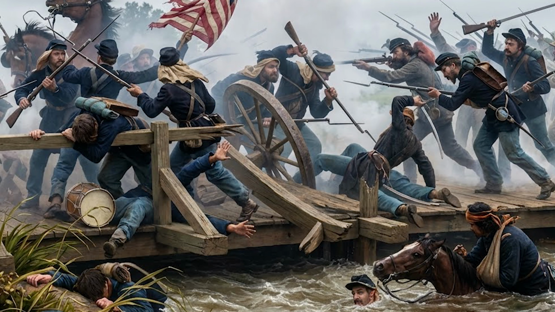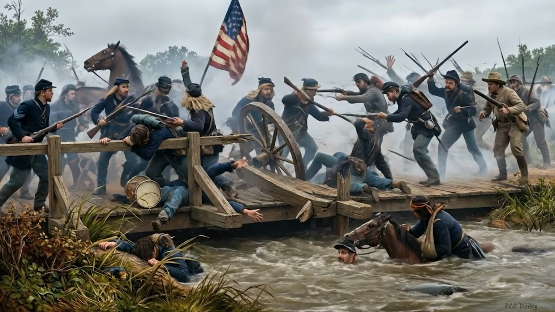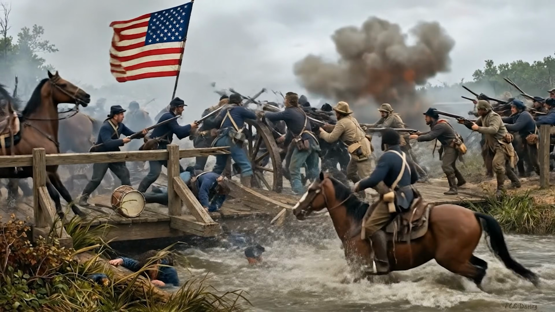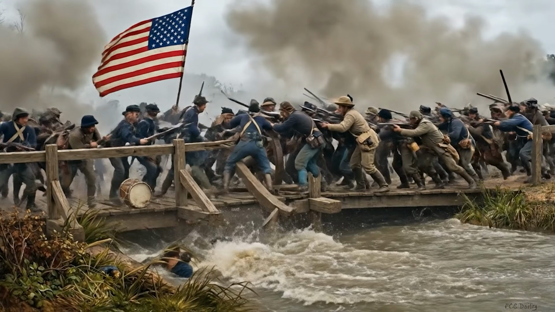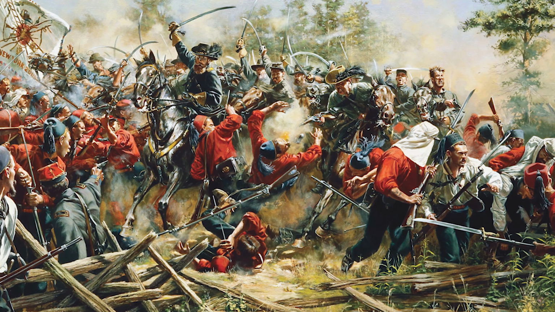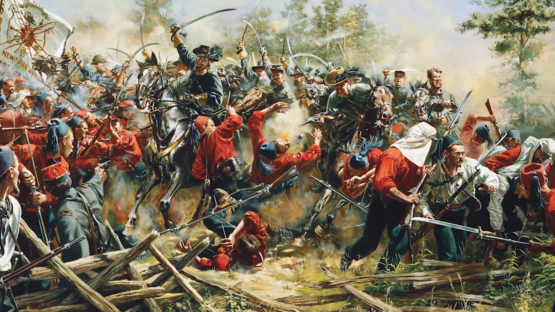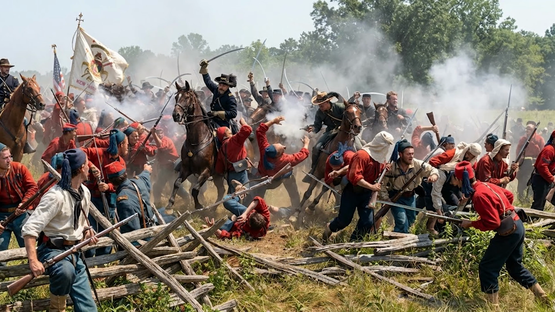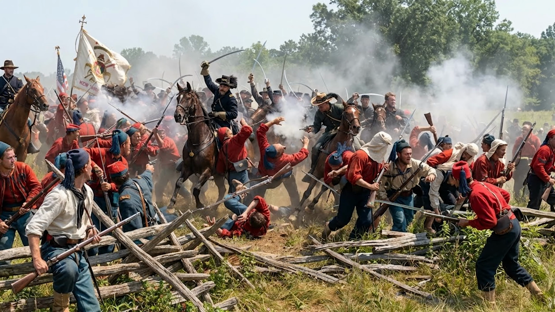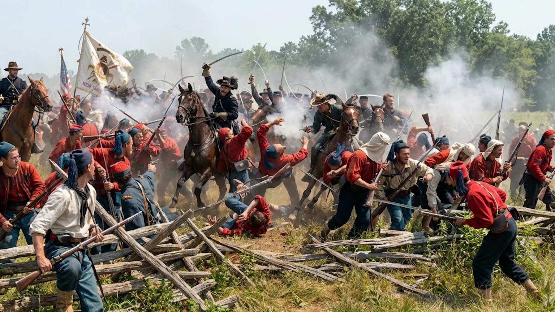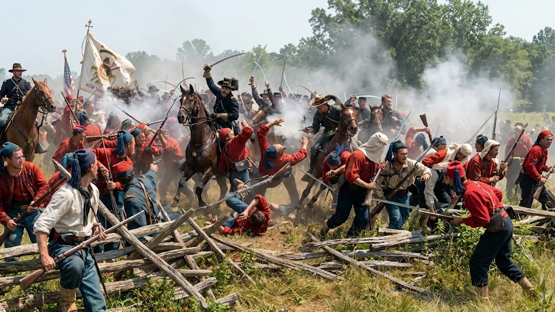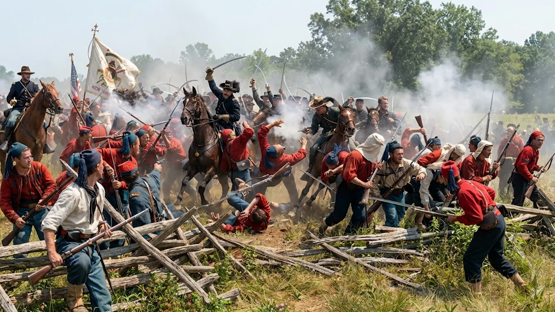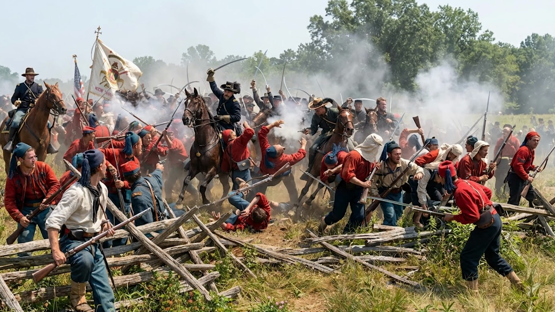You're witnessing the battle's climax. Lines of Union and Confederate troops clash in fierce combat amid dense smoke. In the center, you're seeing the 69th New York Irish Brigade charging with bayonets fixed toward a Confederate battery on the hill. But the Confederate line is holding. General Thomas Jackson stands firm, earning his nickname Stonewall. While Confederate reinforcements pour in from the Shenandoah Valley, the Union attack falters.